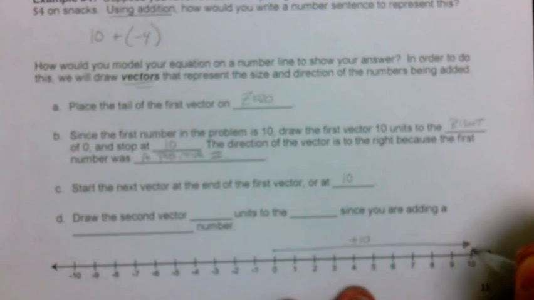Now I need another vector that's going to show that we are spending $4, or adding negative 4. So letter C, start the next vector at the end of the first vector, which was here at 10. Right above this vector, I'm going to put a little dot right here, and that's where my next vector is going to begin.